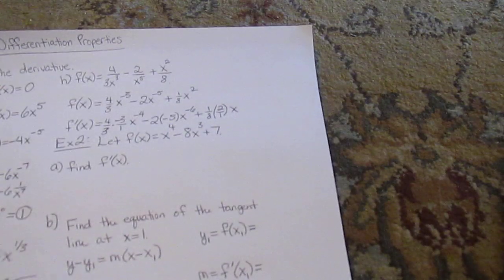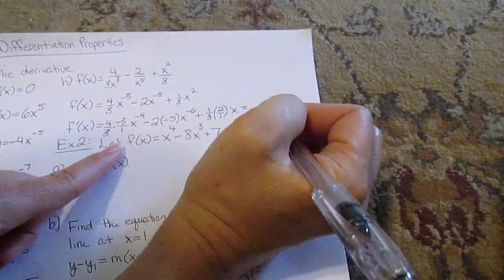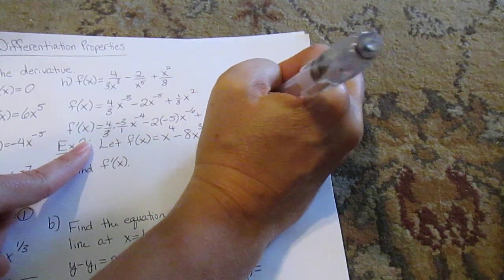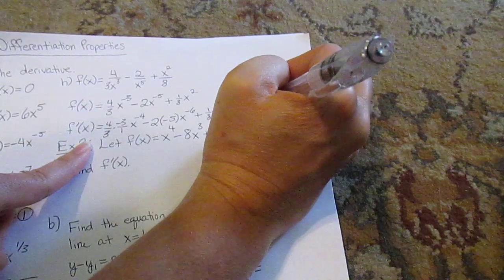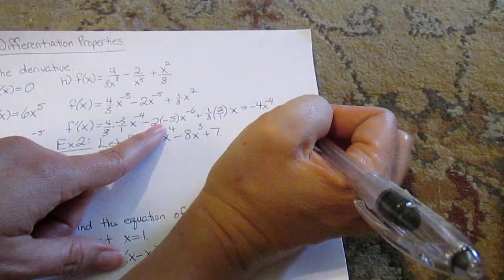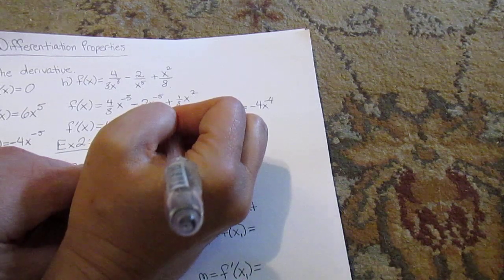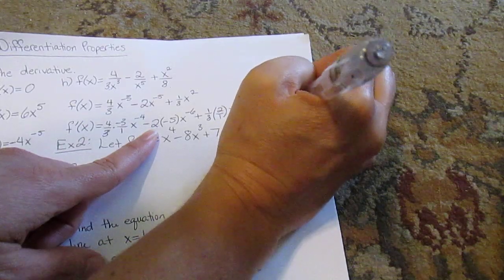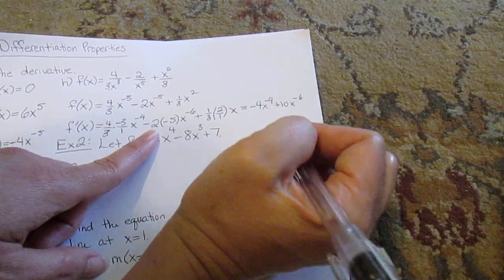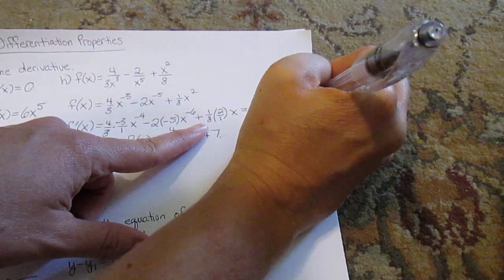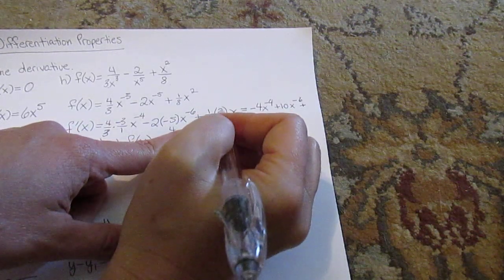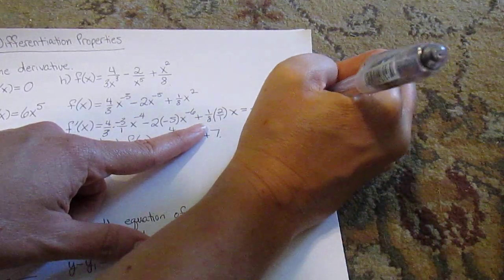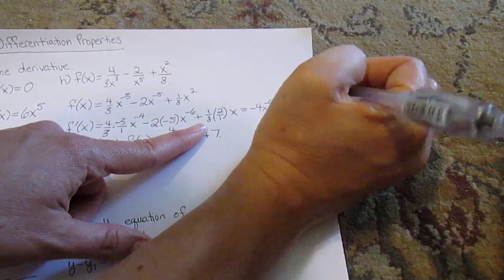We can neaten it up a little bit so the answer's nicer. These 3's cancel, so really we just have a -4 in front of the x to the -4. -2 times -5 is 10, so we have plus 10 x to the -6, and then we've got plus, let's see, 2 goes into 8 4 times, so this reduces to 1/4 x.